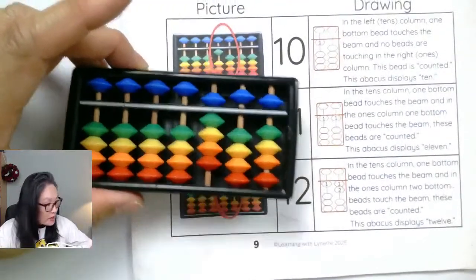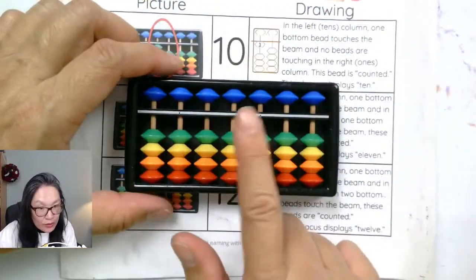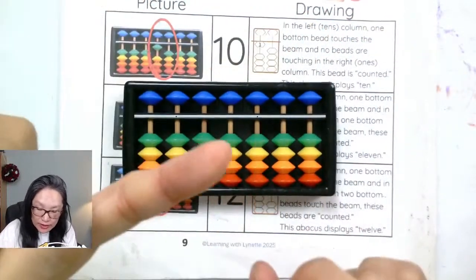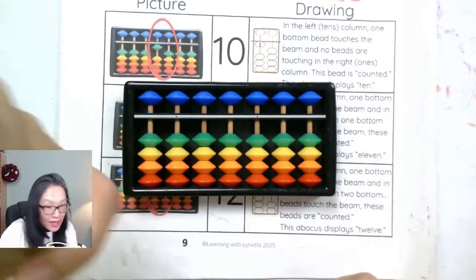So what we're doing is we're counting on the abacus. Once we understand how to read the numbers, how do we read the abacus, then we're going to go into adding, subtracting, multiplication, and division. It all depends on how the class goes.